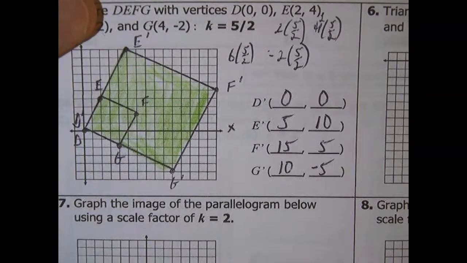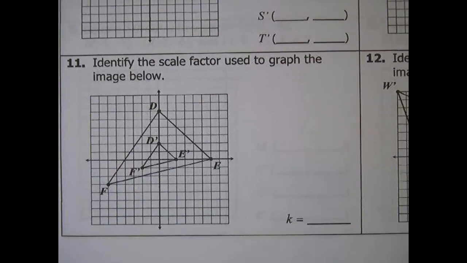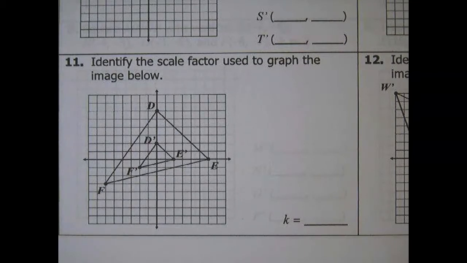Okay, we're going to skip down to number 11 now, because in number 11 we're asked to actually go backwards. We already have the pre-image, see the D's that are not primed, and we have the image, and we need to figure out now what was the scale factor that was used there. So how are we going to do that?